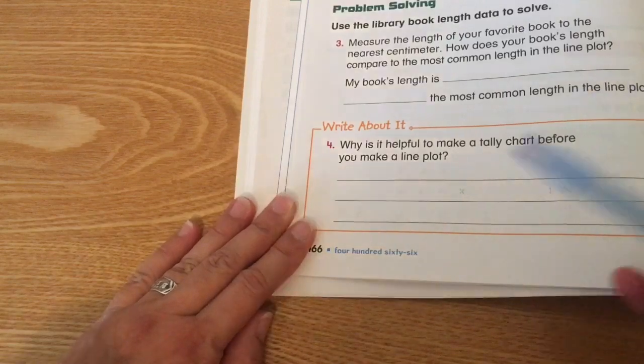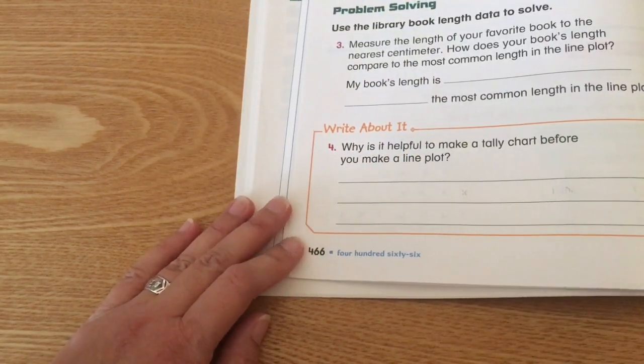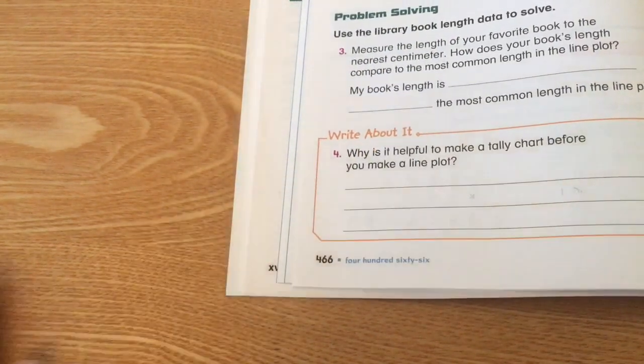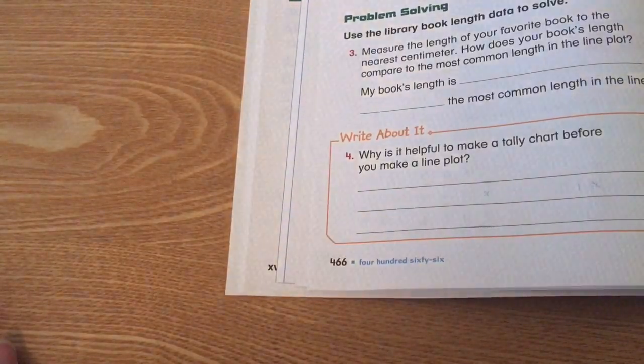And here, this is one you just have to think about. Why is it helpful to make a tally chart before you make a line plot? All right, good job.